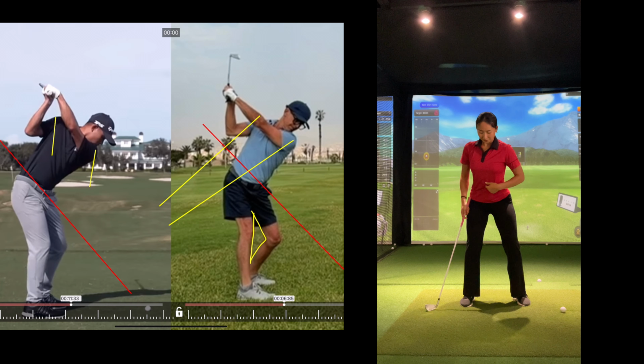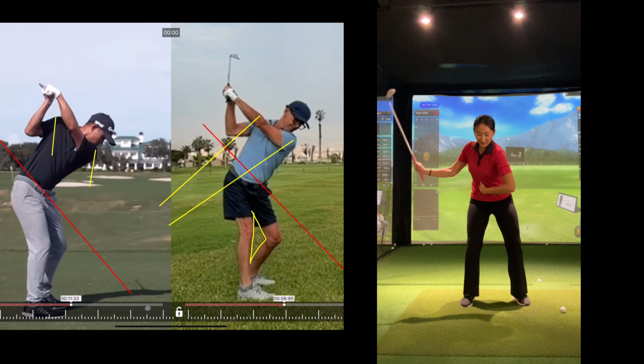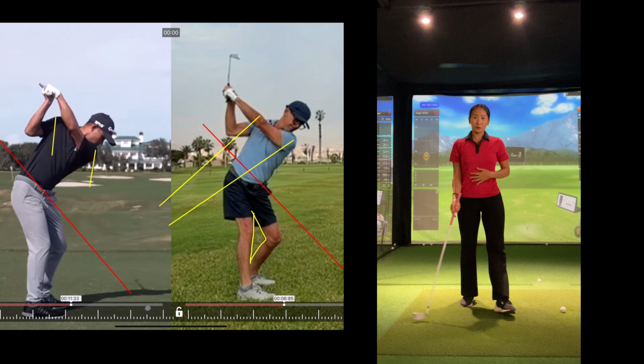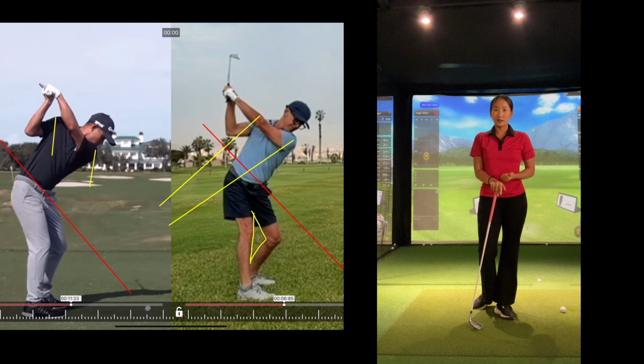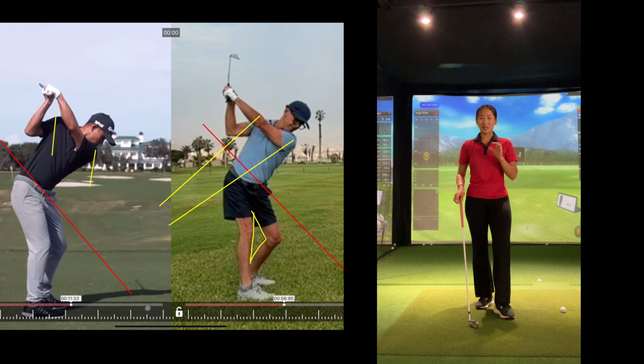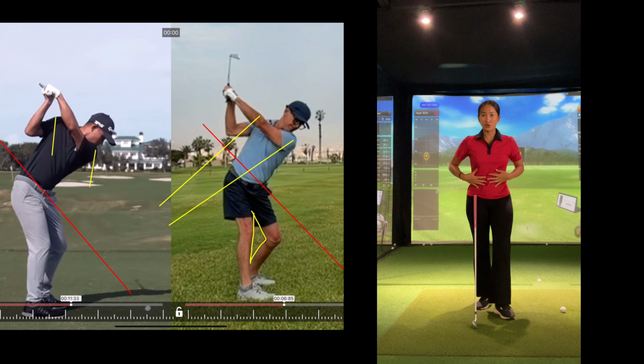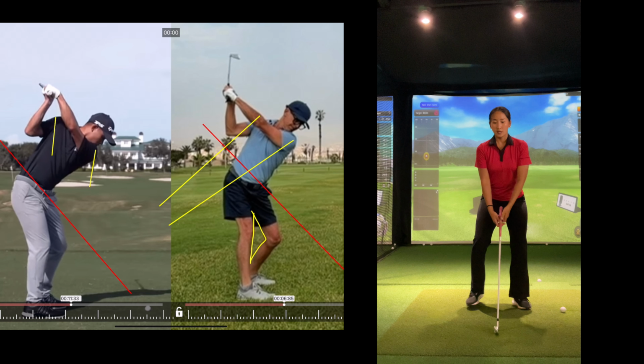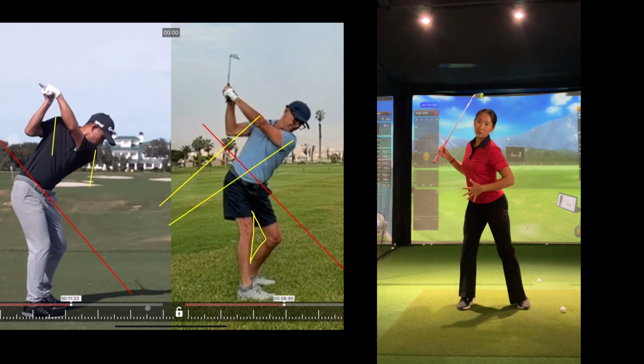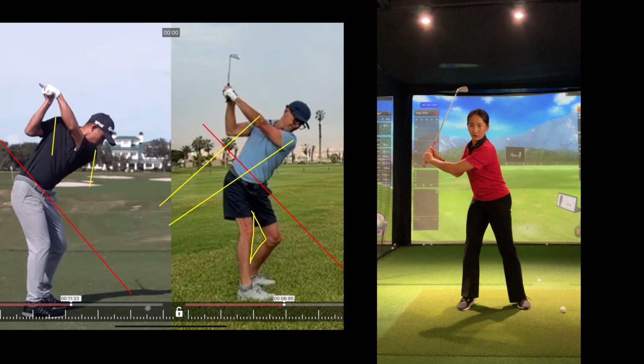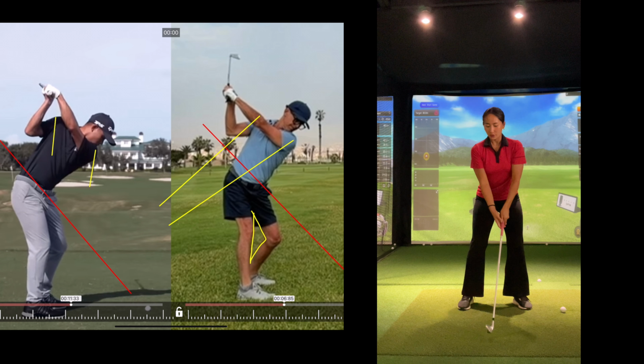For me, I can really feel it coiling. It's hard to turn. You're supposed to have that feel. You're supposed to feel very uncomfortable in your core because your core is engaging. If it's so easy when you backswing, it means you already lost your core. So lock your core and then no turn.